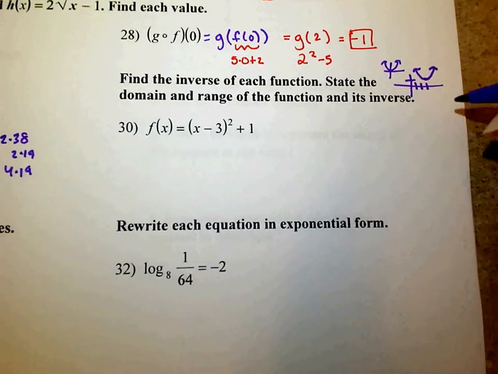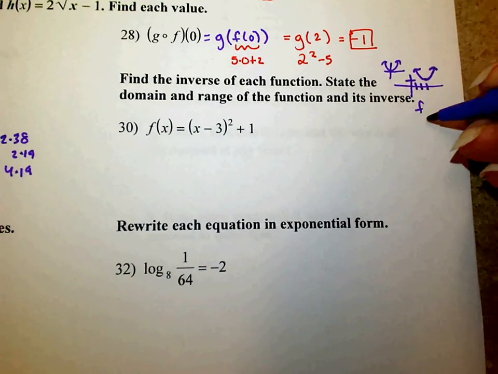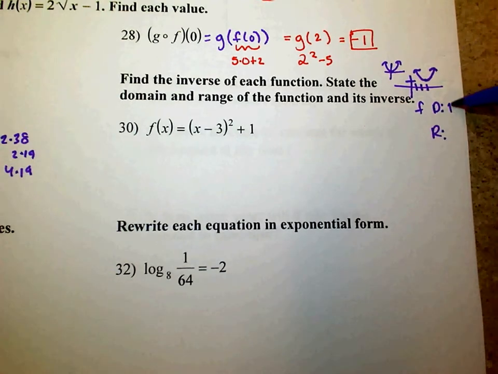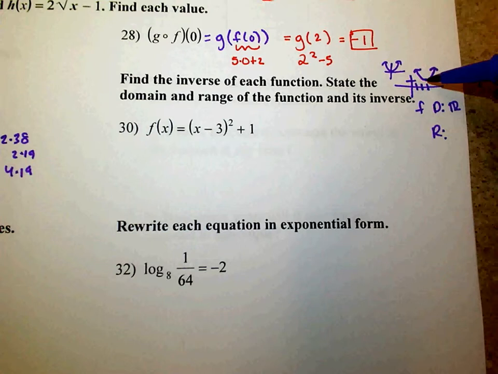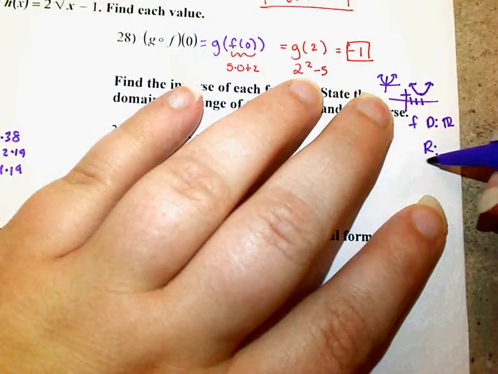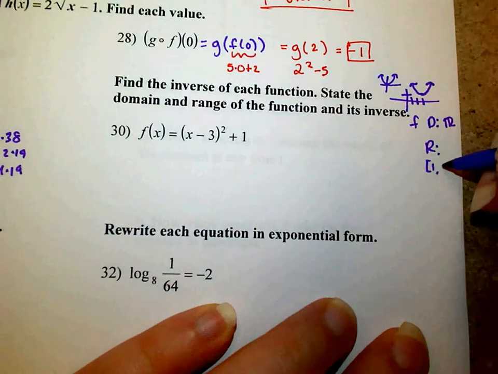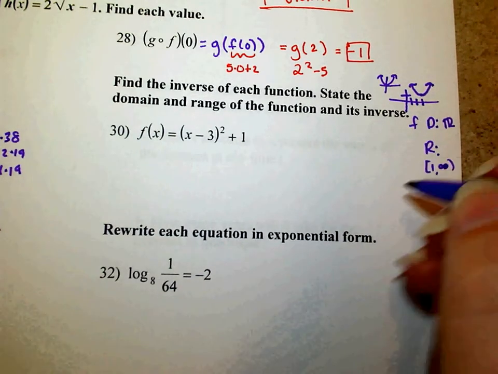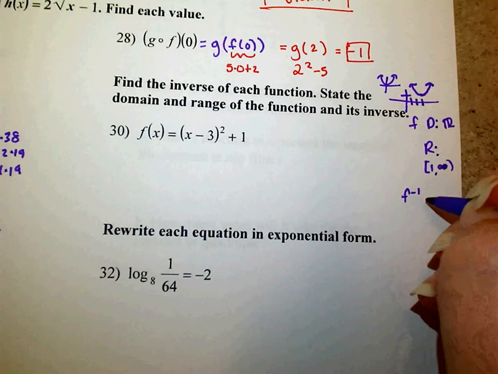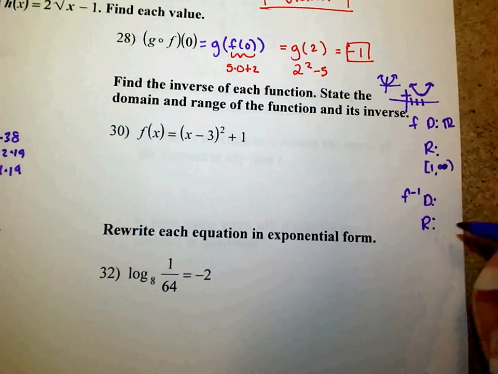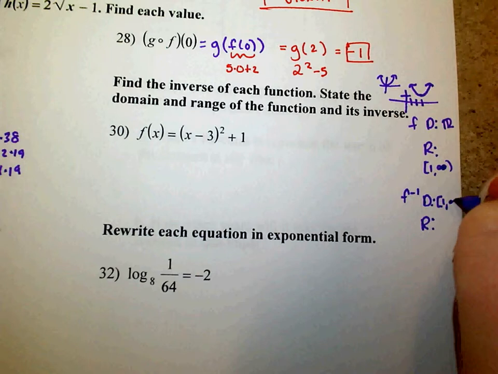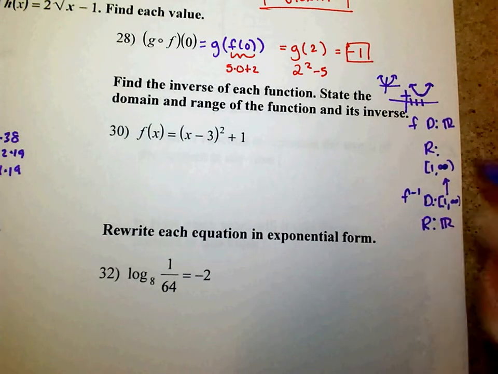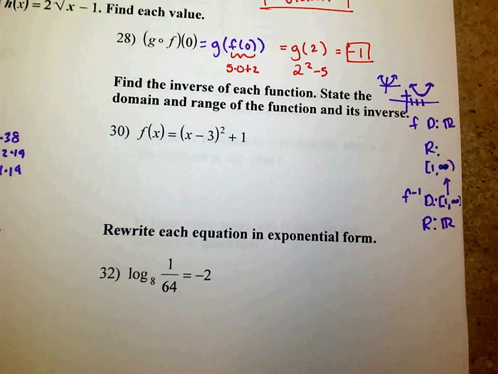So for f, domain and range. Well, domain is left and right. It's all real numbers. Range, though, the lowest it goes is 1. And then the highest it goes is infinity. Okay, so that's this domain and range. Well, without even knowing what the inverse is, I already know that the inverse, domain and range, are just switched. The domain is 1 to infinity because it was the range for that one. And the range is all real numbers because it was the domain of that one. Remember that the x's and the y's just switch. So do the domains and ranges, okay?